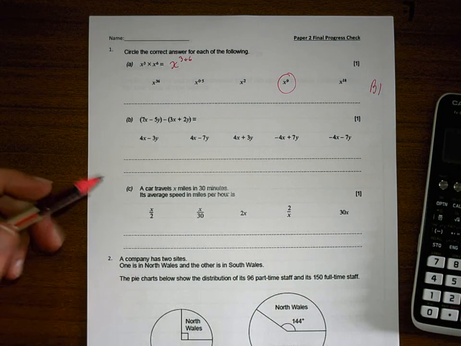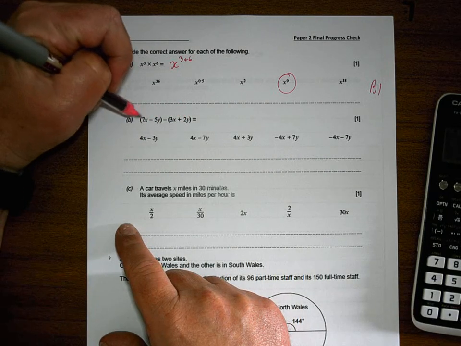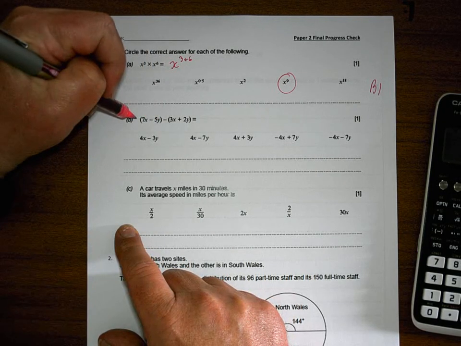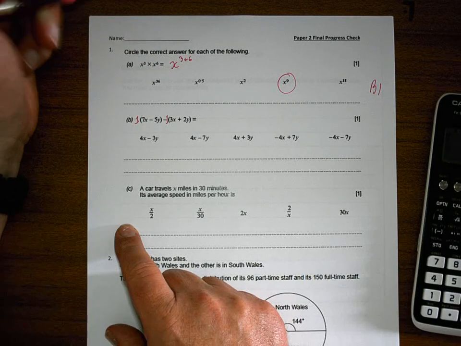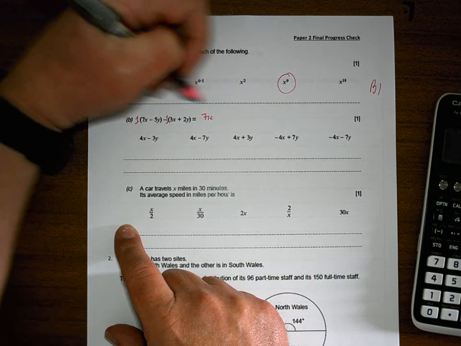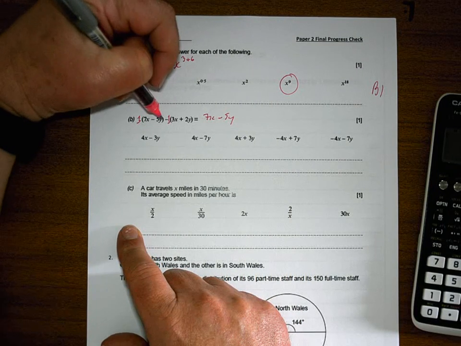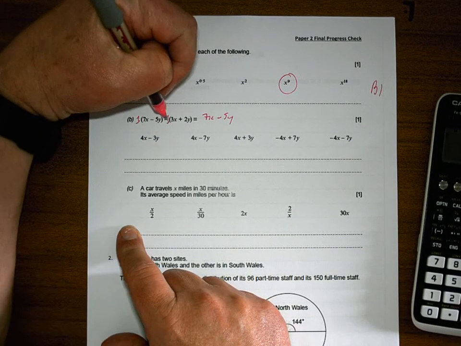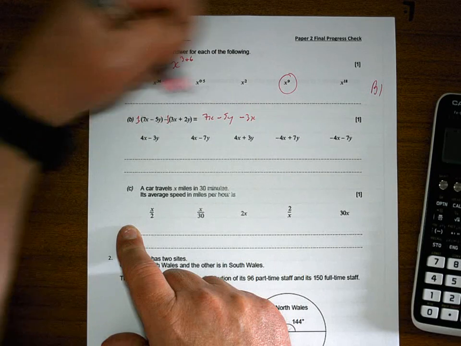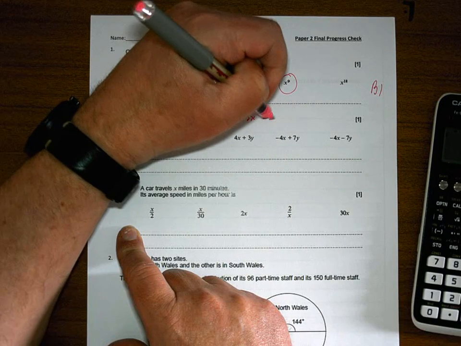With the next one, it's important you don't just guess, that you actually work out what this is. So they're putting brackets because the second one has got this minus outside it. If there's no number outside it, what is there is a 1. So when you multiply that out, you're going to do 1 times 7x, which is 7x. 1 times minus 5y will be minus 5y. So you can just remove the brackets. But with this second one, because it's a minus, it's going to be minus 1 times 3x, which will be minus 3x. And then it will also be minus 1 times 2y, which will be minus 2y.